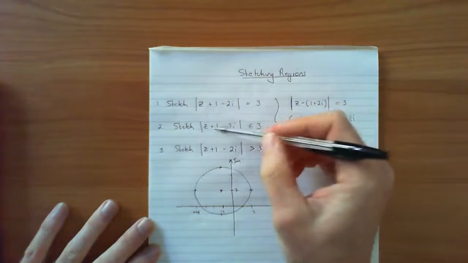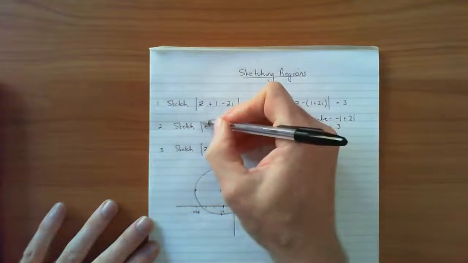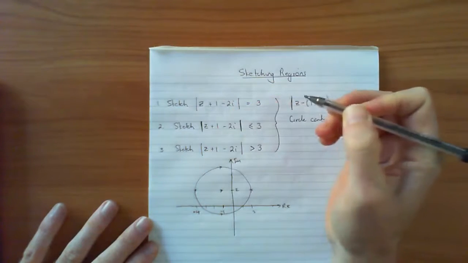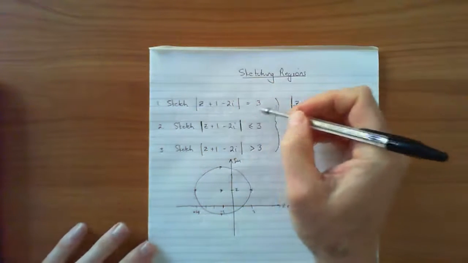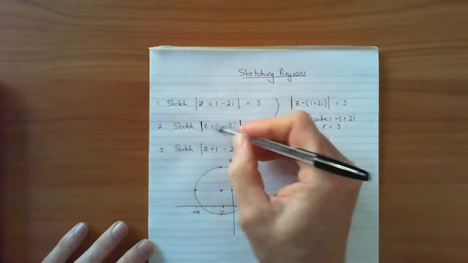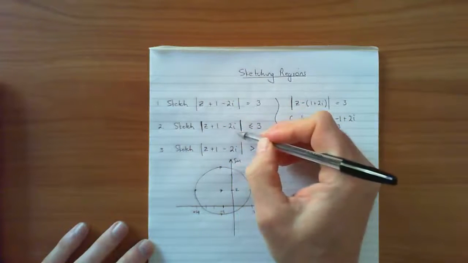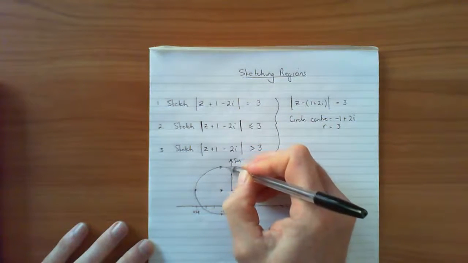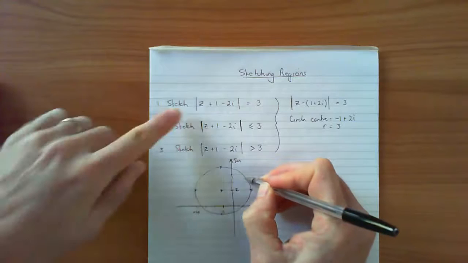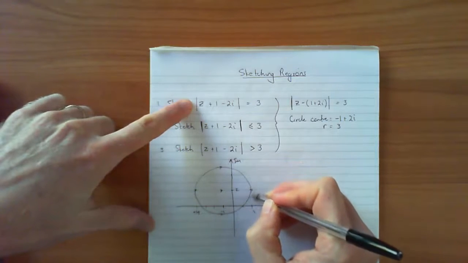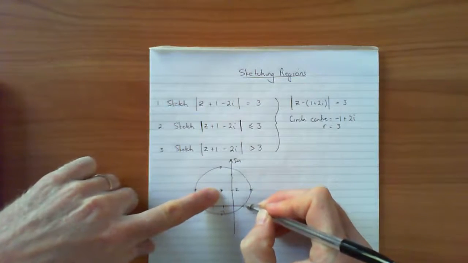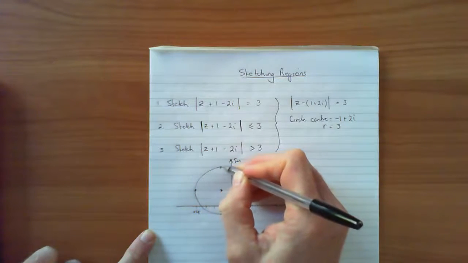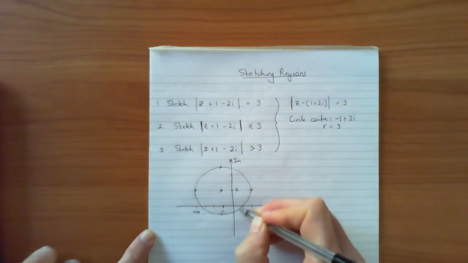Question number 2 says sketch the same thing. Now remember this magnitude, the absolute value here, is telling us this is a distance. It's the distance between z and this fixed point. So z can move anywhere. If z was the tip of my pen, z can move anywhere in the first one, anywhere so that it is 3 units from the fixed point in the middle. So the only place my pen could move would be exactly around the circumference of that circle.